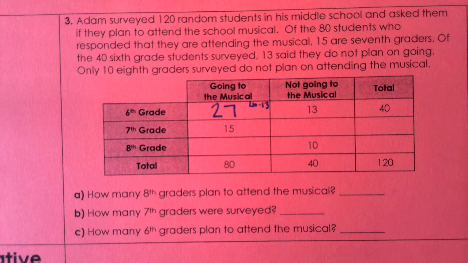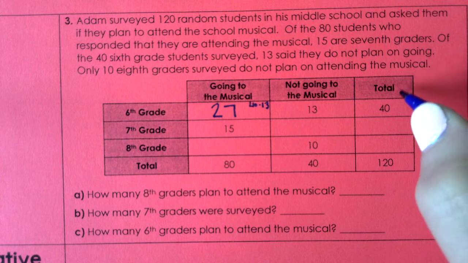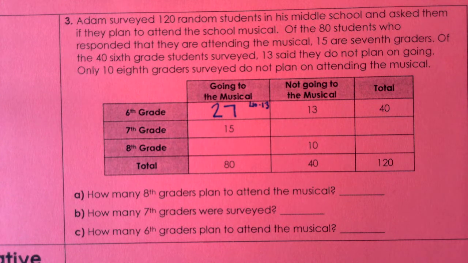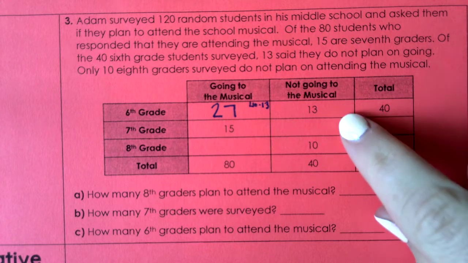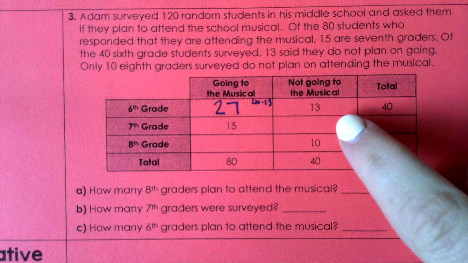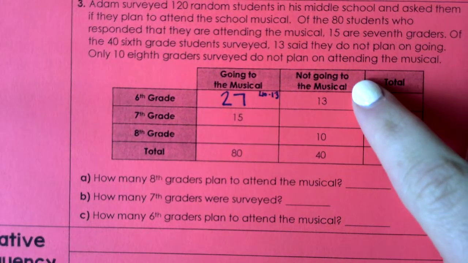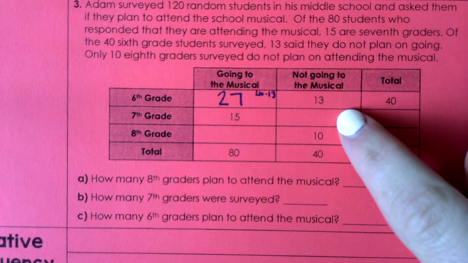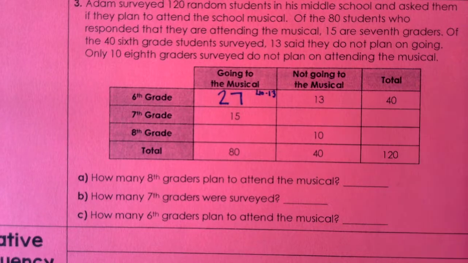Then, how would I figure out how many eighth graders are going? Actually, no, let's do this a different way. How do I figure out how many eighth graders were surveyed? Oh, no, wait. Okay, which one do I want to do? Which one do I know more information about? Oh, here we go. This one I know more information about. Not going to the musical. I can figure out how many seventh graders are not going.